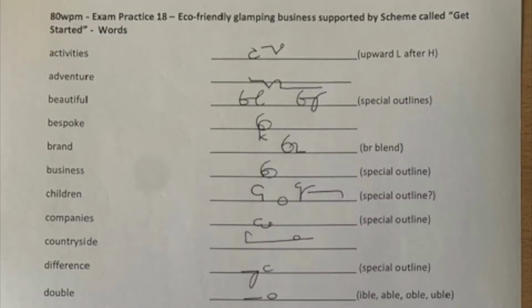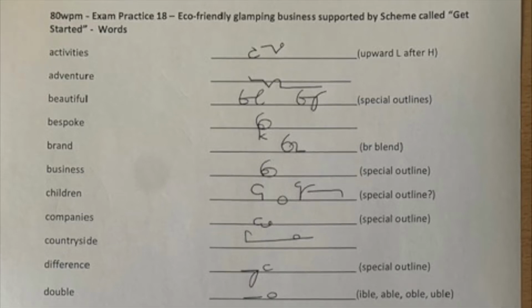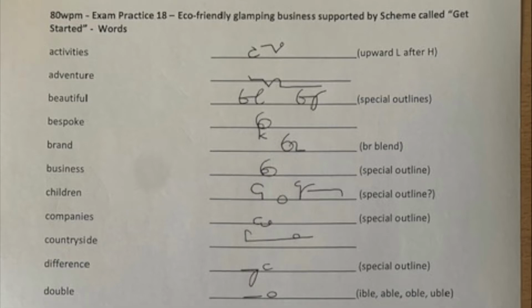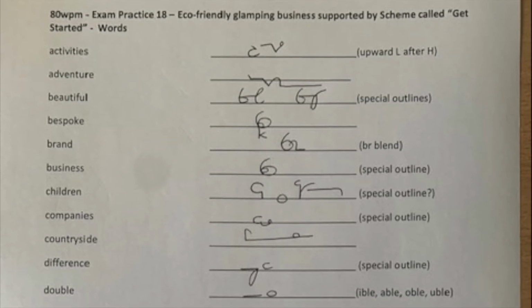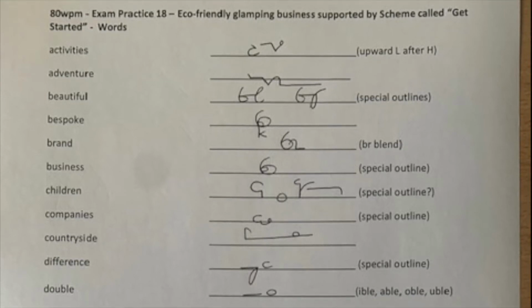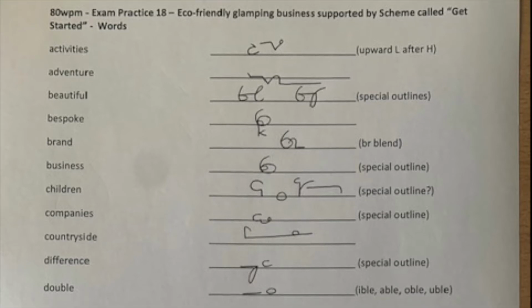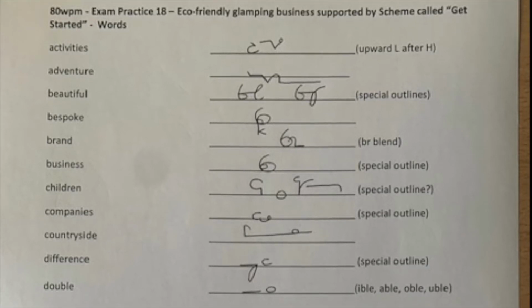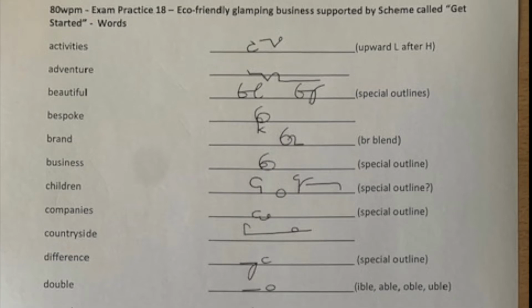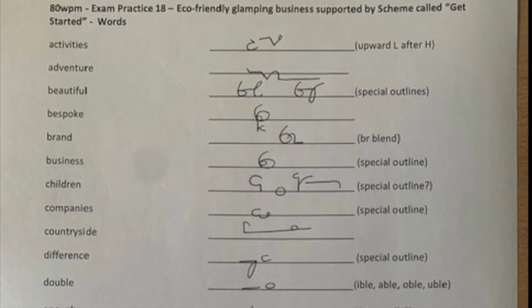So looking at the words in alphabetical order, we start with activities. Disjoint TV says activity. We've had that one recently. Adventure. The D has to be on the line, the T is doubled to add the R. Beautiful, I've given you two alternatives there, the FL going down or upwards.